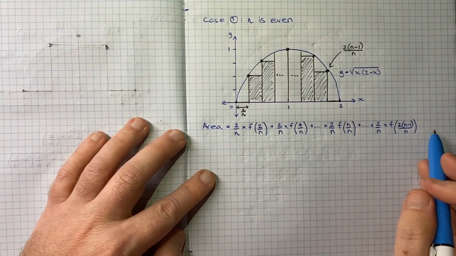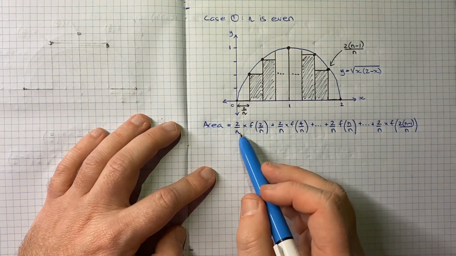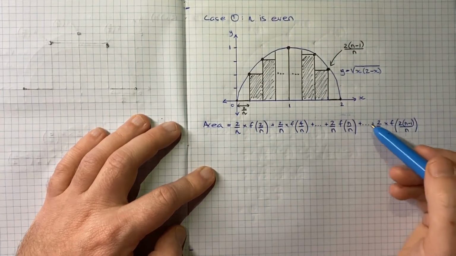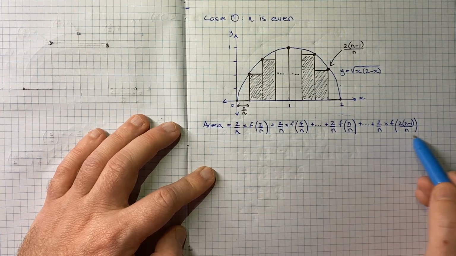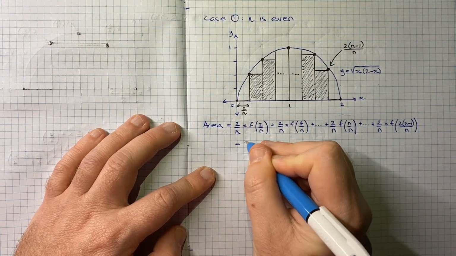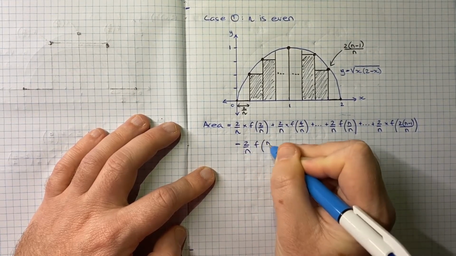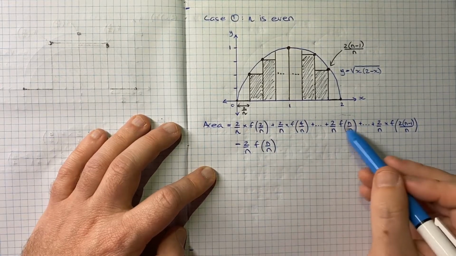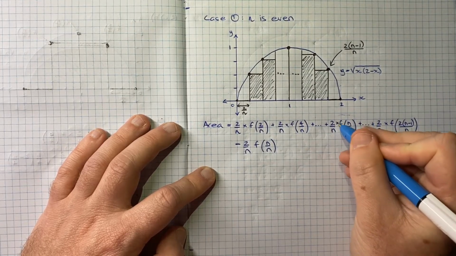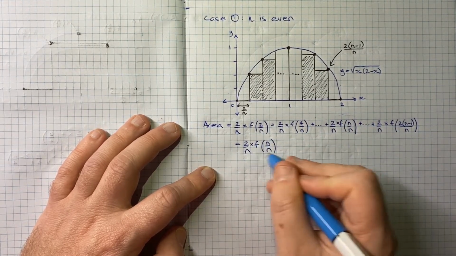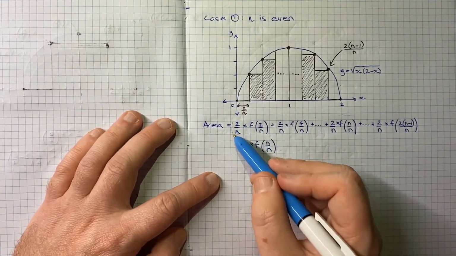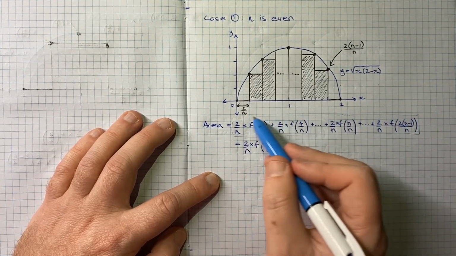So that's all the rectangles we know about, plus this extra rectangle that we know isn't really going to be there, but we just want it so we can get this consistent sum. So what we'll have to do is subtract that off the end. So we'll go minus 2 on n, f of n on n. Just to make really clear, if I'm going to add that in, because I know there's no rectangle there, so I don't need to be multiplying it by this width, I'm just going to take it off at the end. Now, the benefit of doing that is this first part here, we can write in sigma notation.